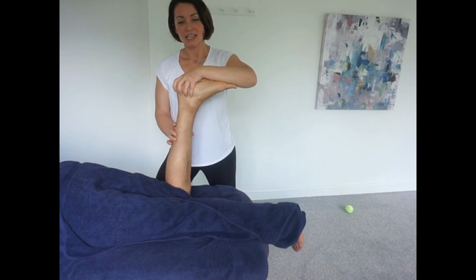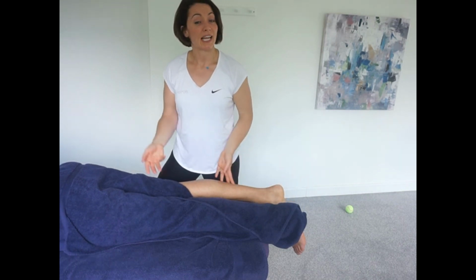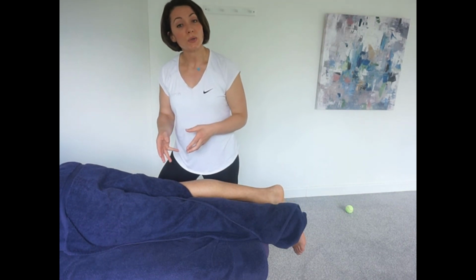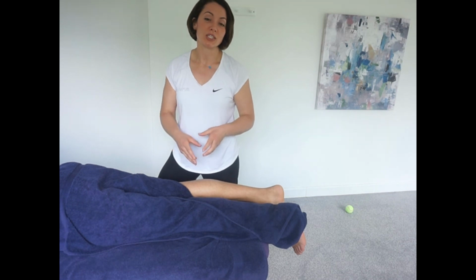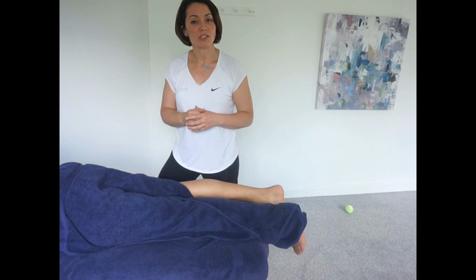And relax. So that's a really simple way to help you, one, identify the difference between soleus and gastrocnemius, and two, to help you understand if this is a soft tissue related issue. Is it something you can work on, or is it something you need to refer onwards?